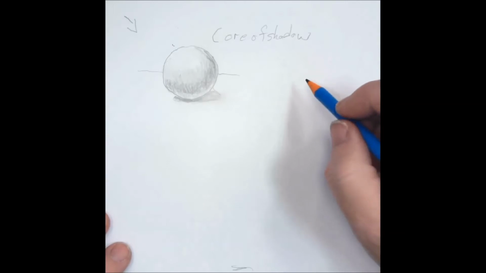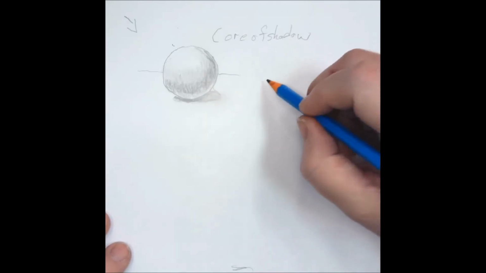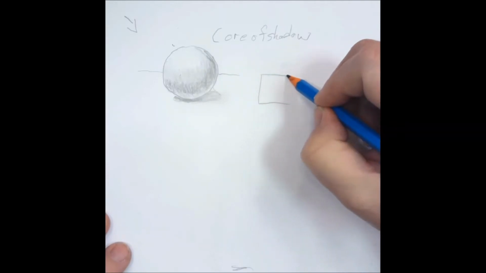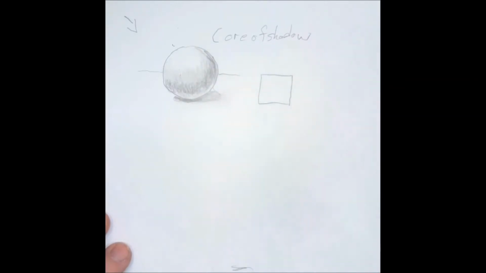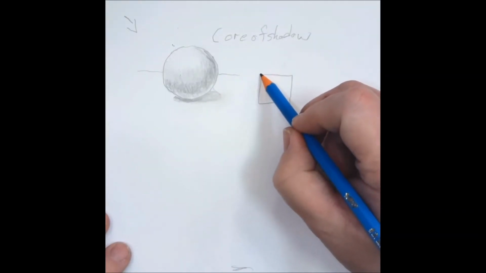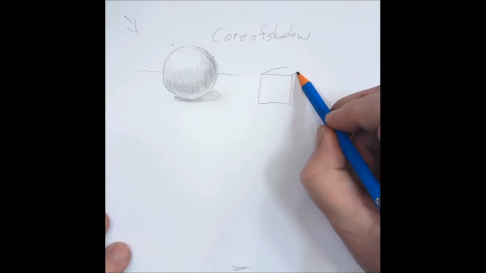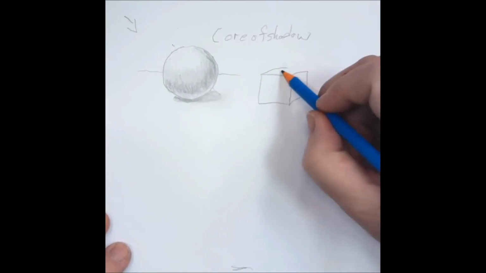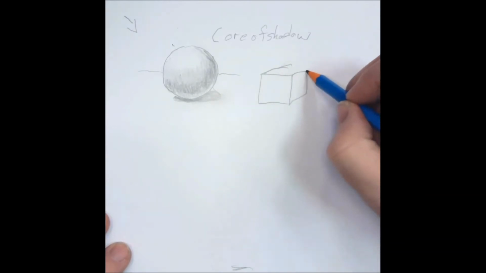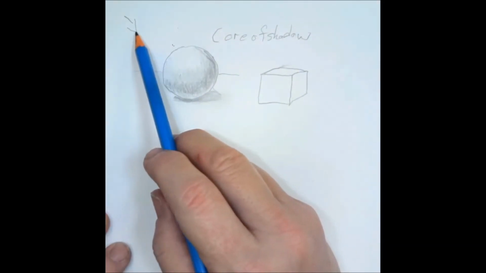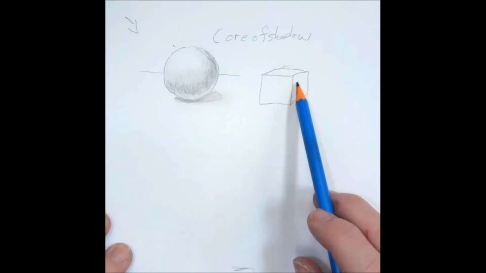Now, to shade a cube, let's do one in 1-point perspective. And we're not going to do a horizon line, we're just going to use our knowledge and draw a nice cube. And I'm going to still let my light be coming from this direction.